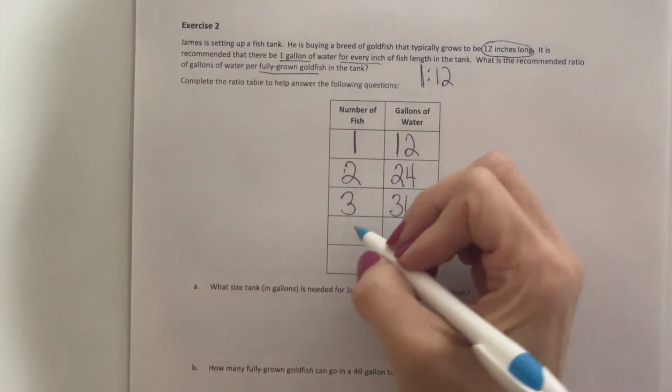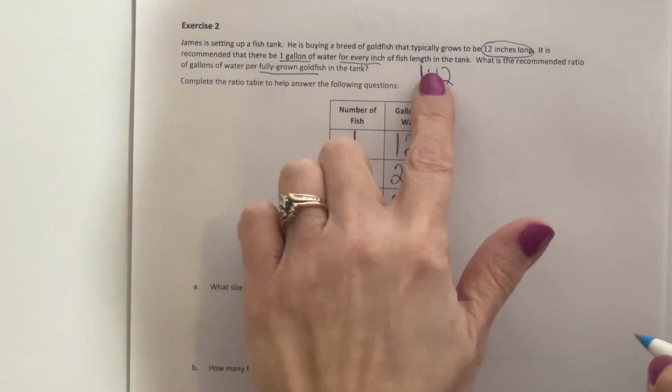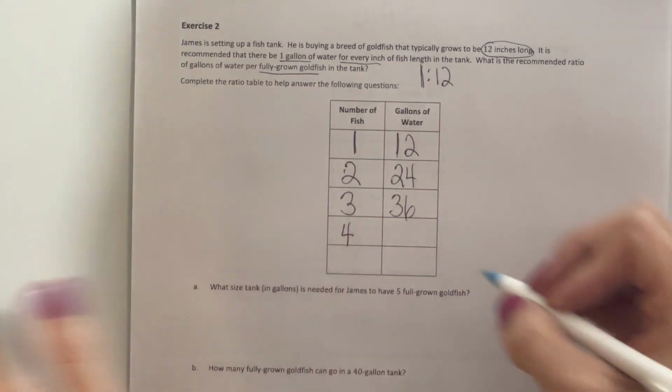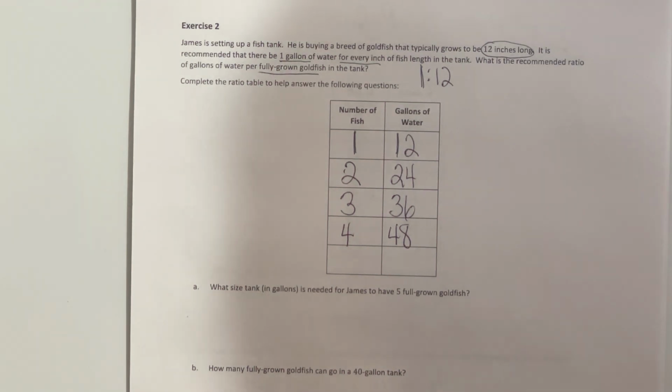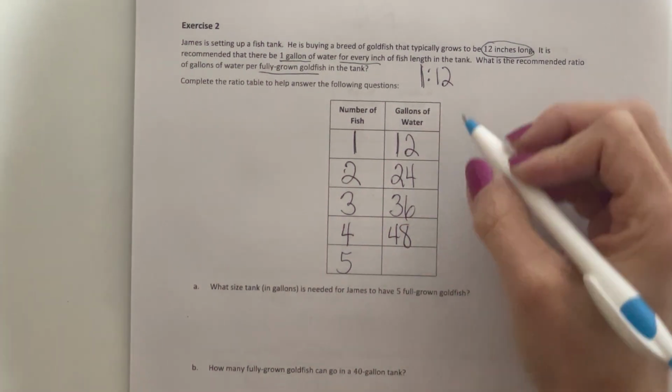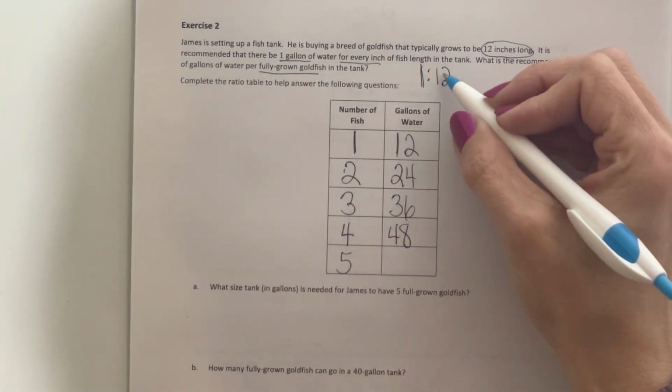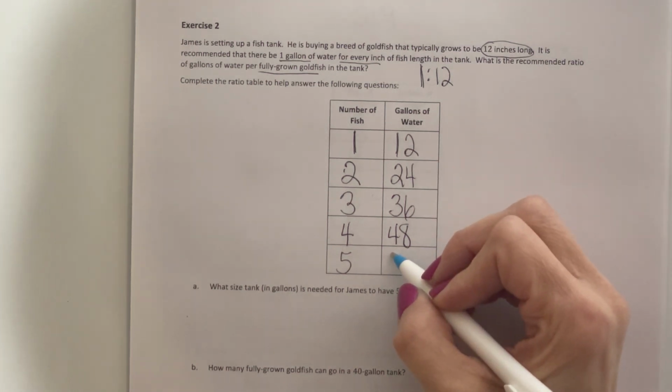So now I have 4 fish in the tank. 1 times 4 is 4. 12 times 4 is 48. What if I had 5 fish in the tank? 5 times 1 is 5. 12 times 5 is 60.